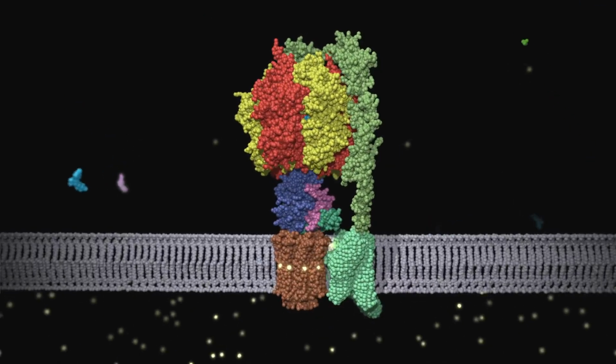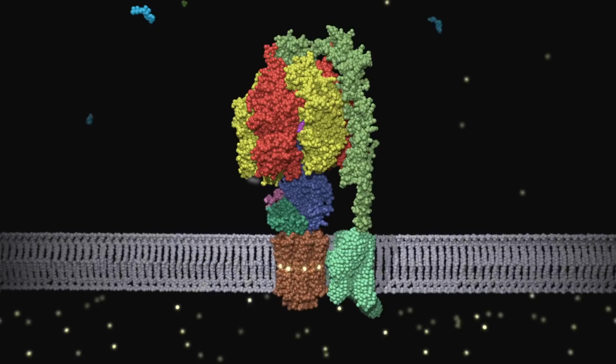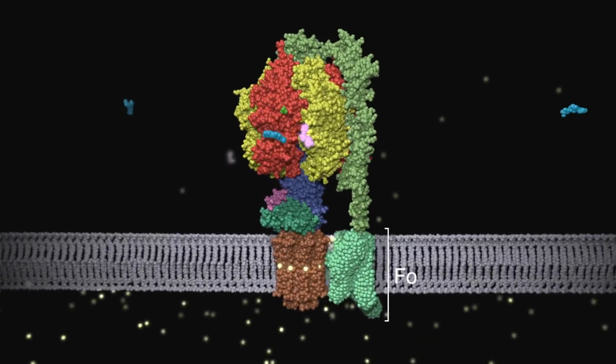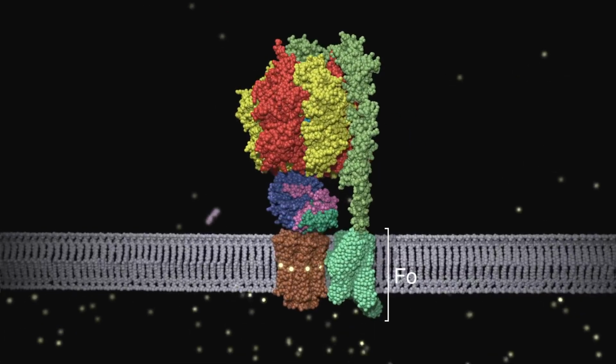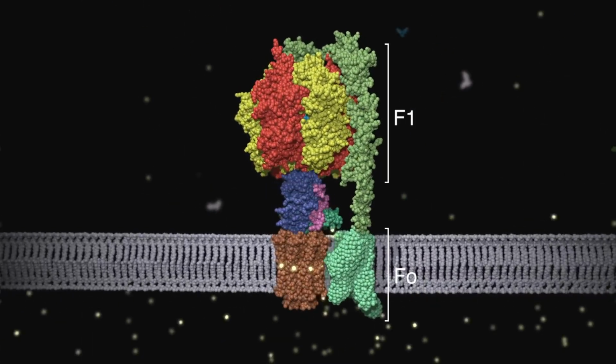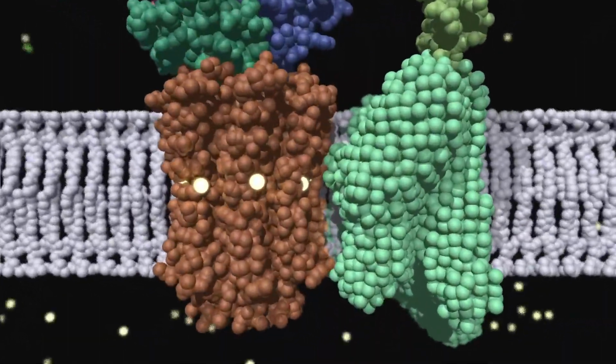Like all generators, ATP synthase consists of 2 separate motors coupled together. Within the membrane, we have the FO motor, named after the binding of antibiotic oligomycin, and at the top we have the F1 motor from factor 1. The FO motor is a proton-powered motor.